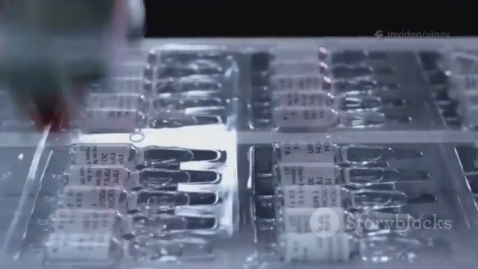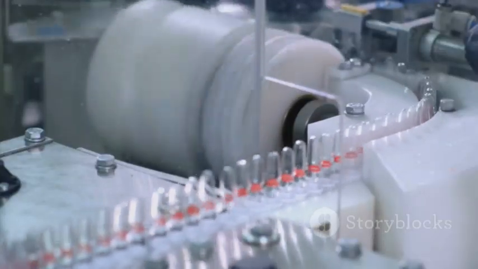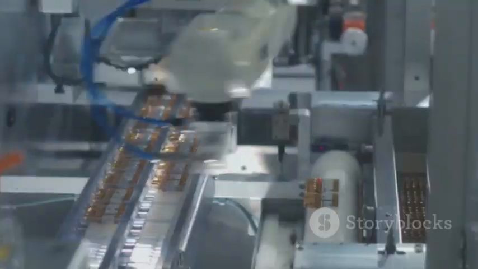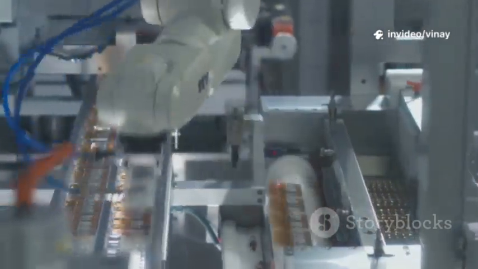Once capped, the vials exit the clean room for inspection, labeling, and packaging. The entire journey, from bulk solution to sealed vial, is a carefully orchestrated sequence designed to exclude microbial contamination at every turn.